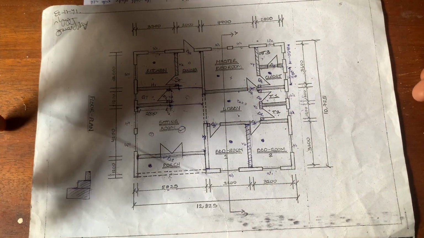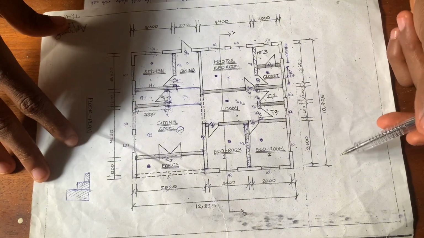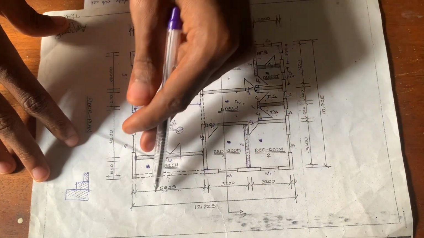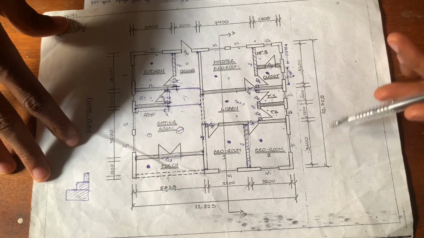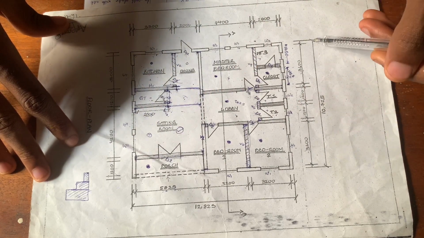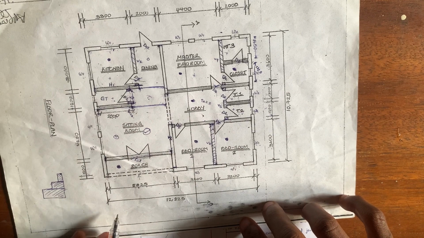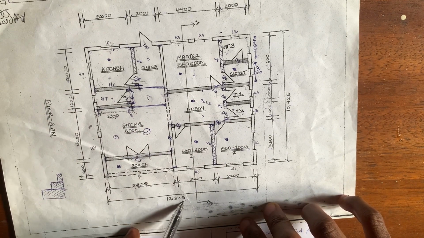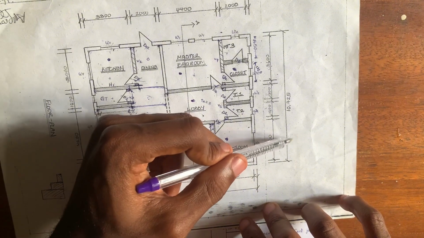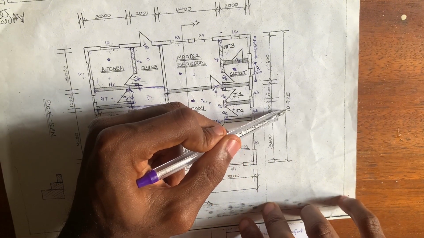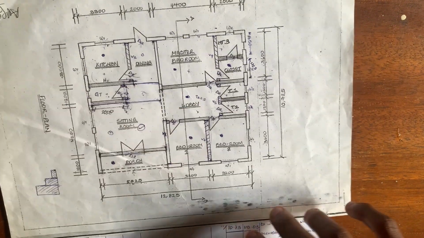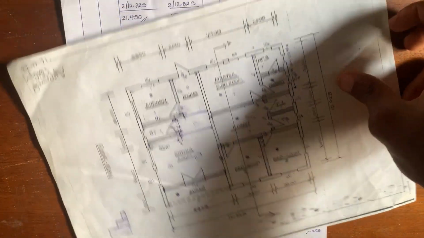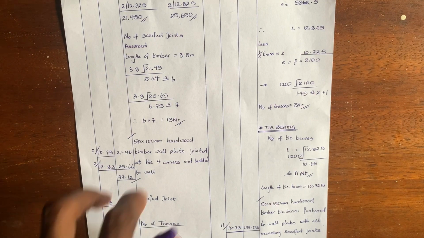So all you need to do is to find the external length of the plan and the external width of the plan. We know that the out-to-out dimension for the length is 12,825, and that of the width is 10,725. So now, having these 2 parameters, we are going to be using them to calculate for our wall plates.